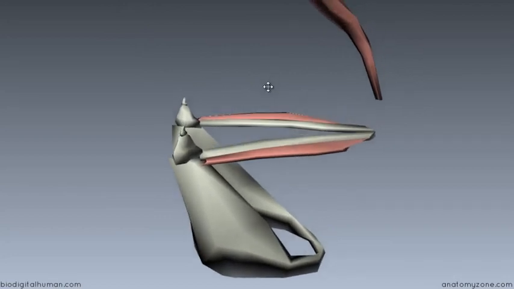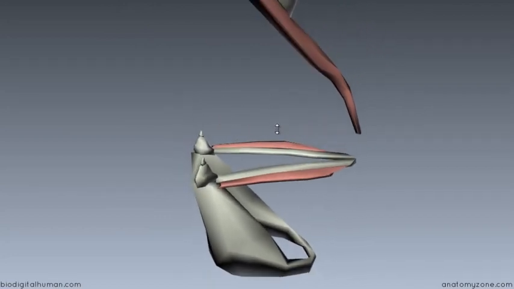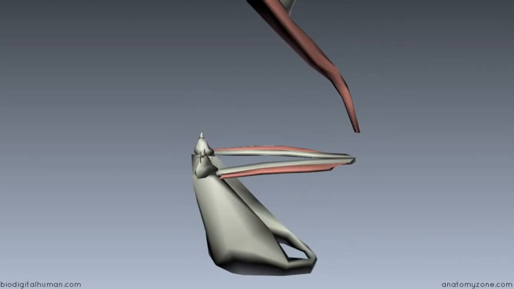the oblique arytenoid muscle is quite interesting because some sources say that the muscle continues past, so when it reaches the apex of the arytenoid cartilage, it continues round and forms this muscle which attaches to the epiglottis. So this is referred to as the aryepiglottic muscle, and it's sometimes considered part of the oblique arytenoid muscle. So it's considered a continuation of the oblique arytenoid muscle.